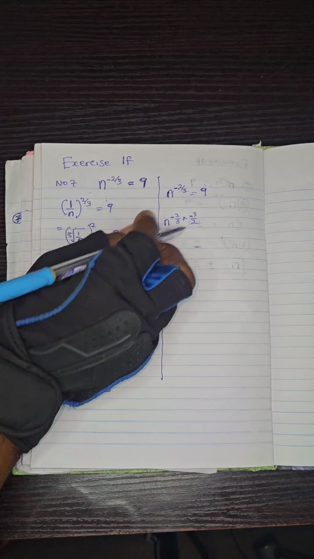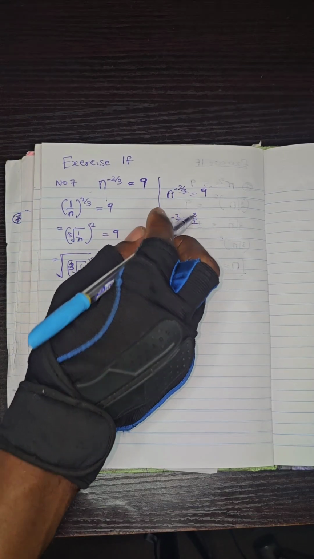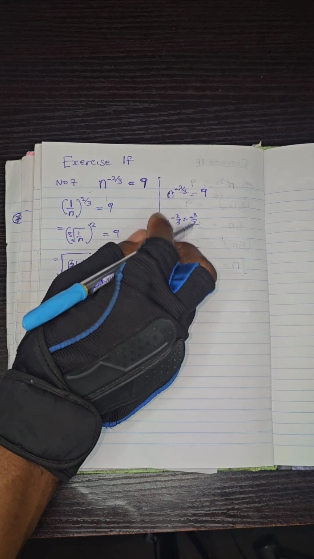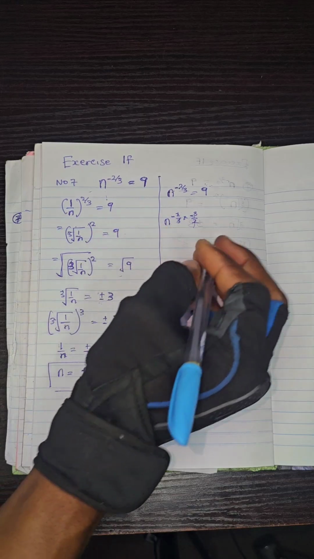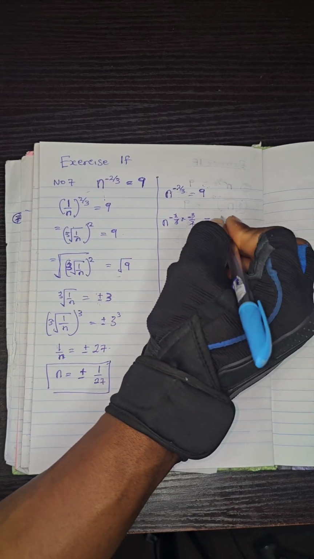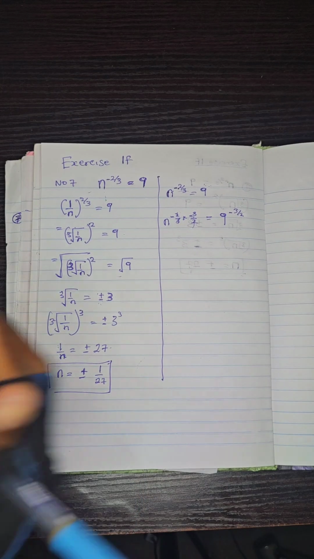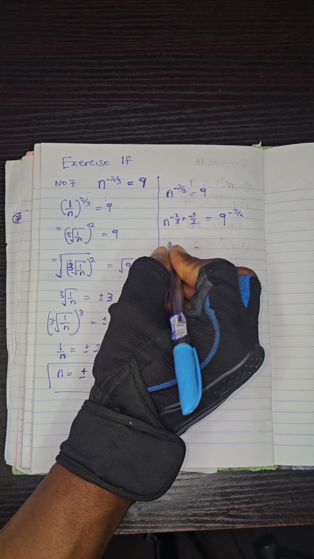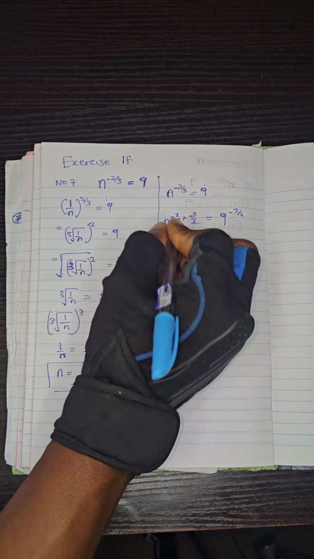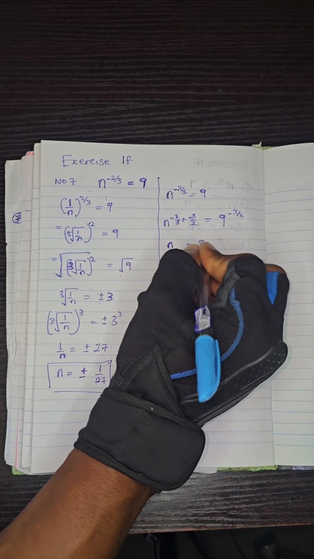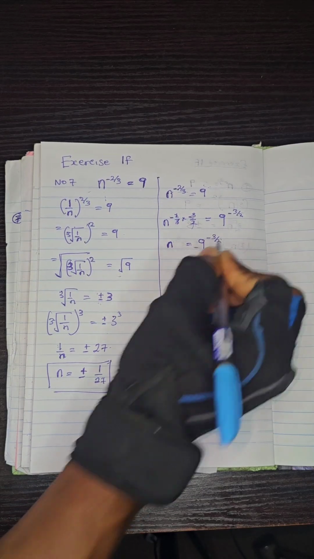You see, I now look for the inverse. So that when 3 cancel, it will give me 1. 2 cancel, 2 cancel, it will give me 1. Minus times minus will give me 1. So I do the same thing to the other side to be 9 raised to power minus 3 over 2. So after solving this, you now have something like n, because everything has cancelled out to 1. It's now giving me 9 raised to power minus 3 over 2.